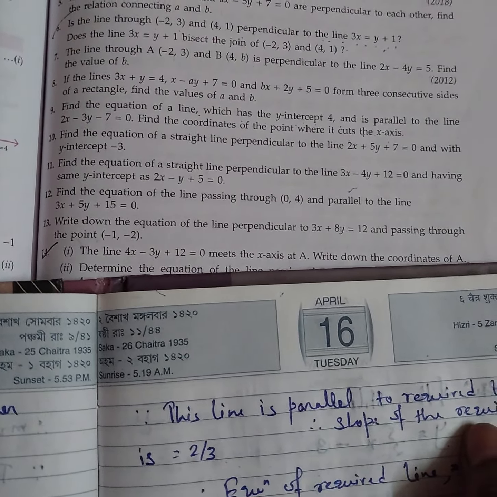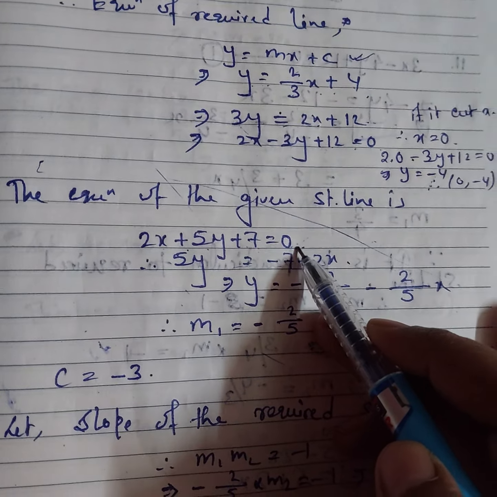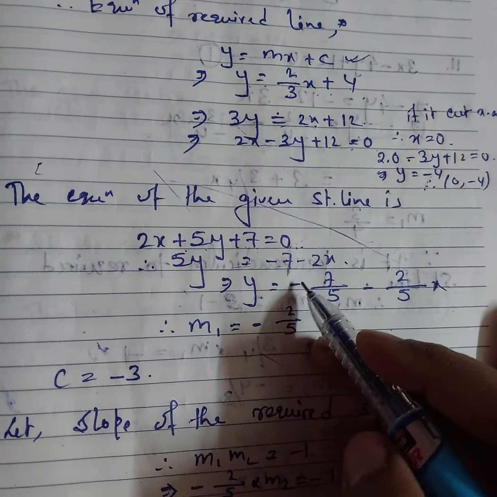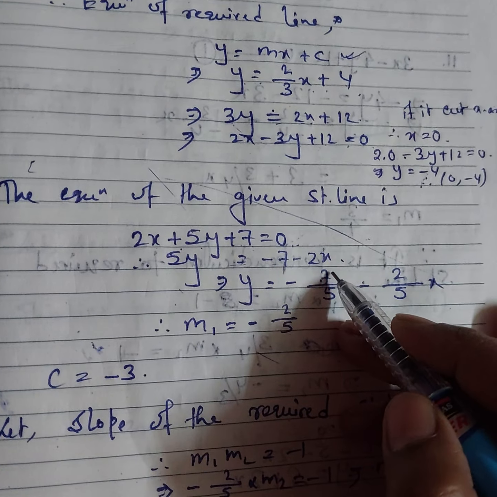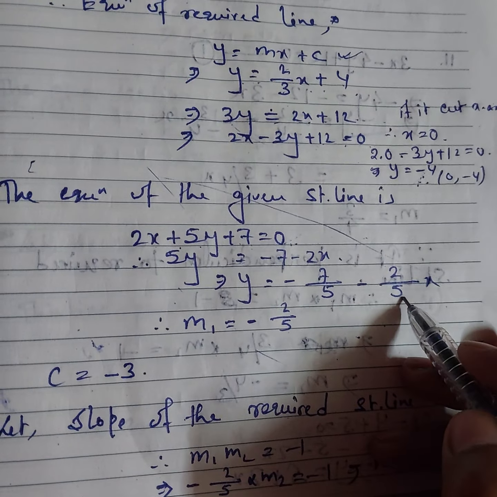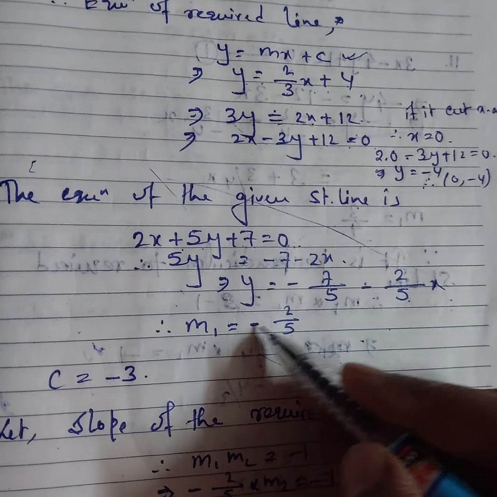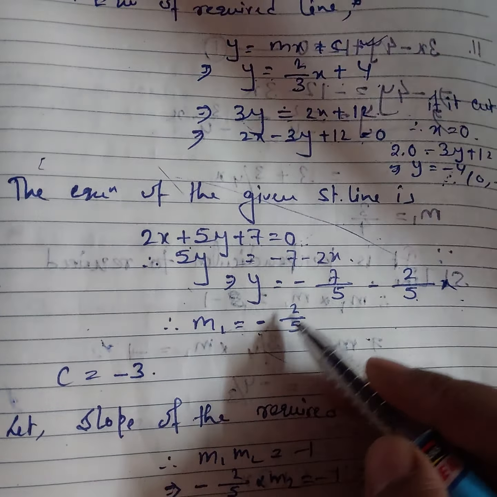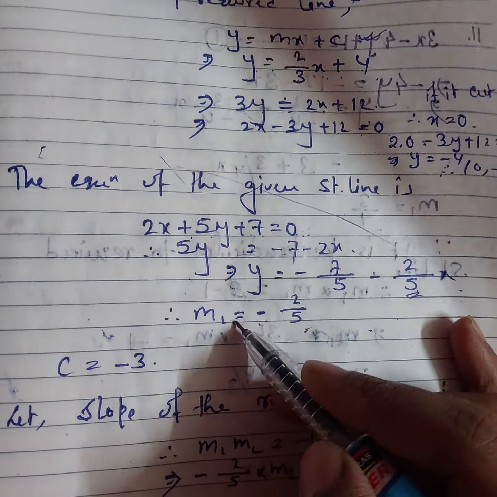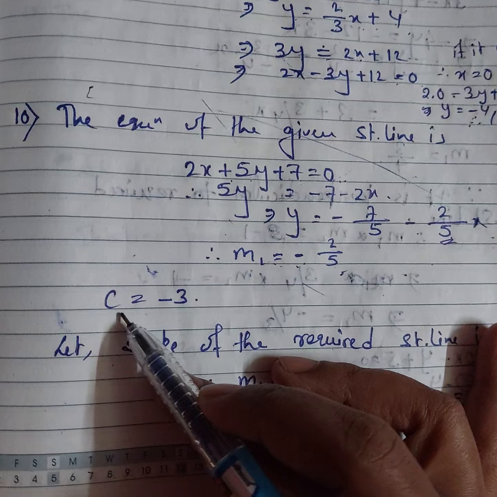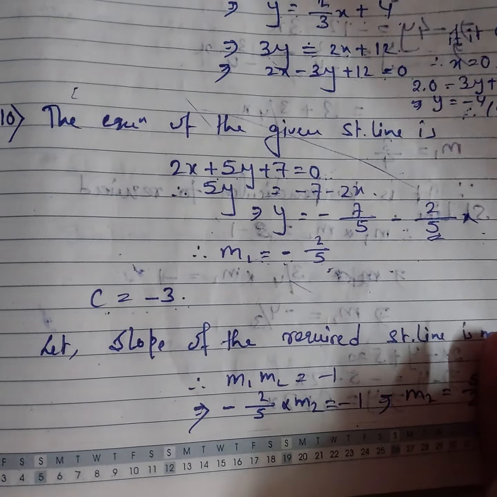The equation of the given straight line is 2x plus 5y plus 7 is equal to 0. So from here, after arranging it, y is equal to minus 7 by 5 minus 2 by 5 x. So the slope of this given line is minus 2 by 5. The coefficient of x is the slope, and the y-intercept is given, that is minus 3.